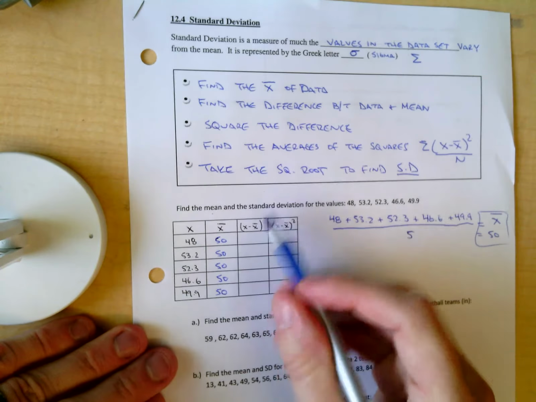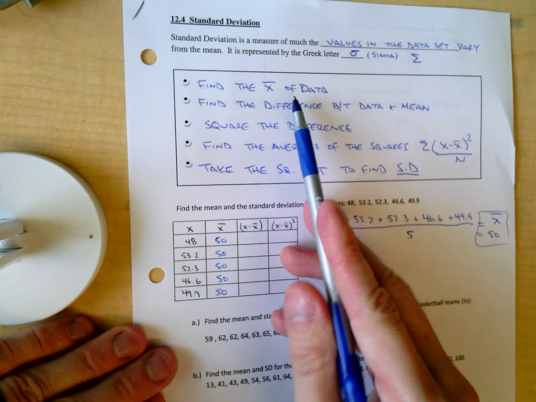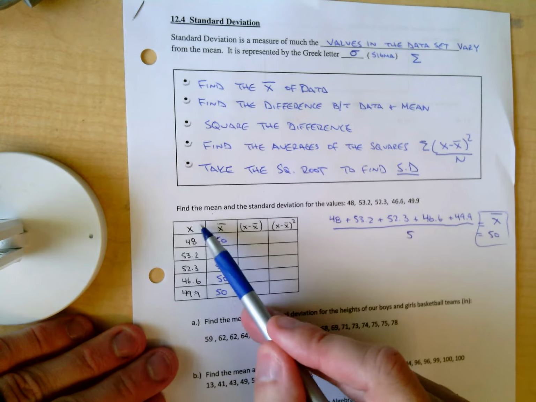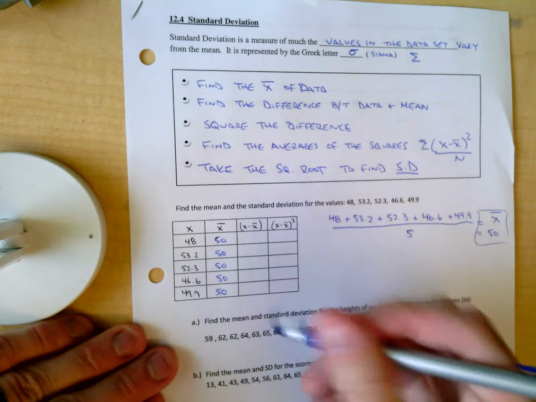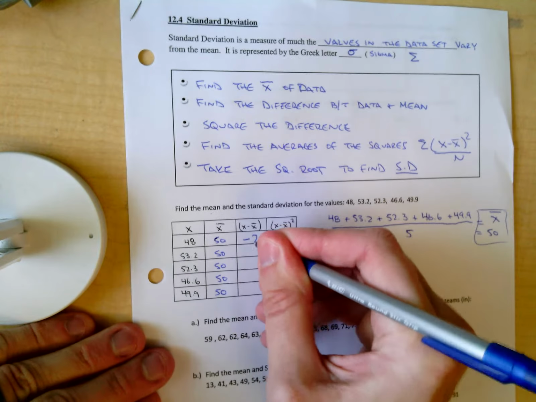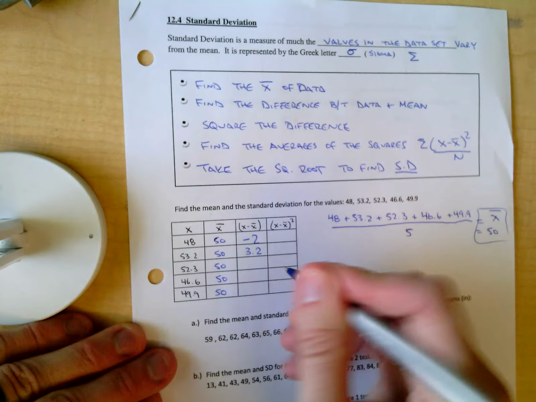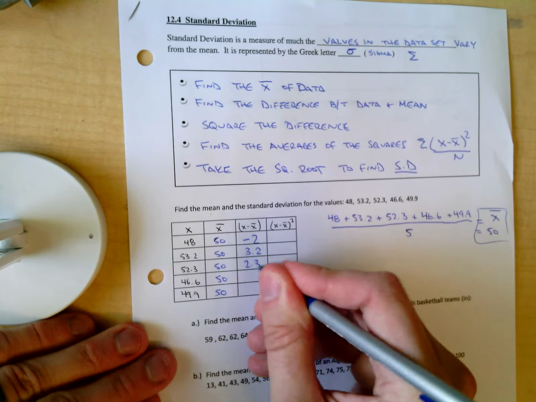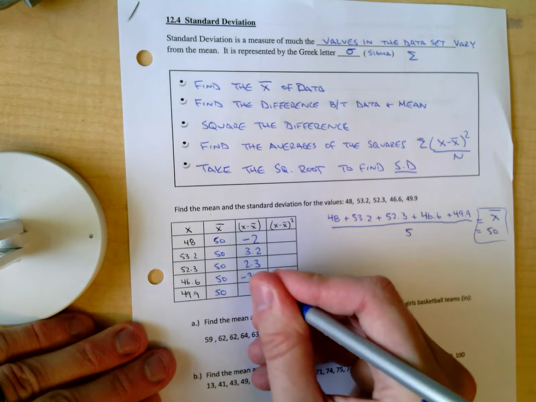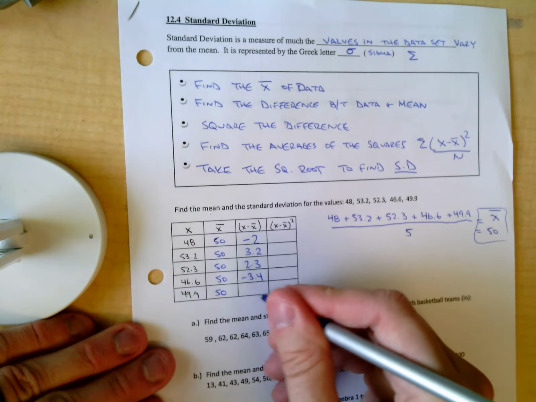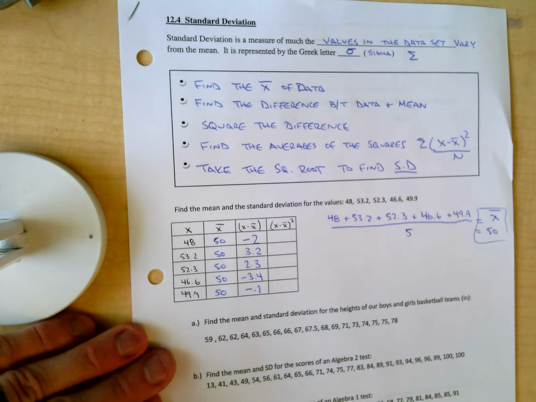All right, so I found my mean. Now I have to find the difference. So I have to take my number and minus the mean. If I do that, 48 minus 50 is negative 2. 53.2 minus 50 is 3.2. And then I would get 2.3. And then negative 3.4. And then negative 0.1.